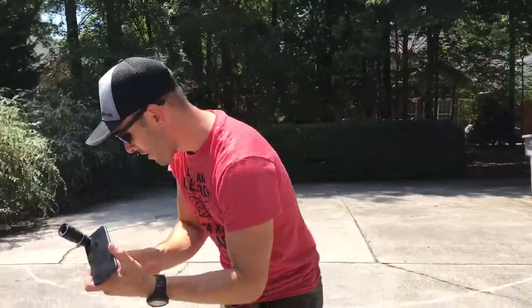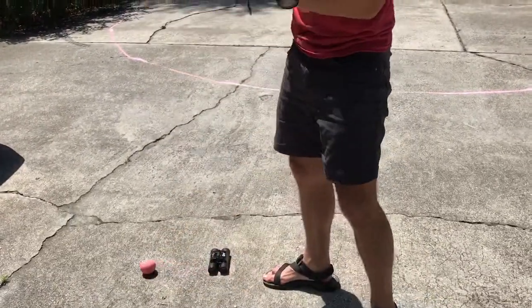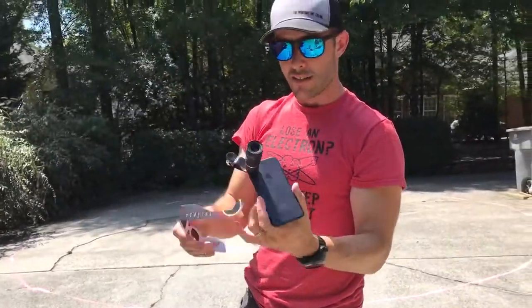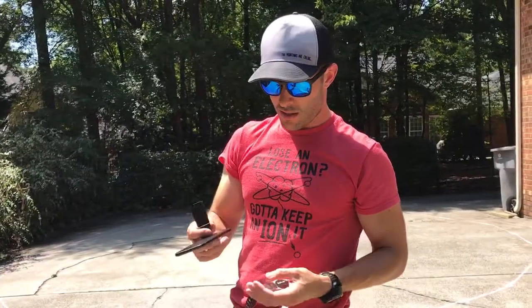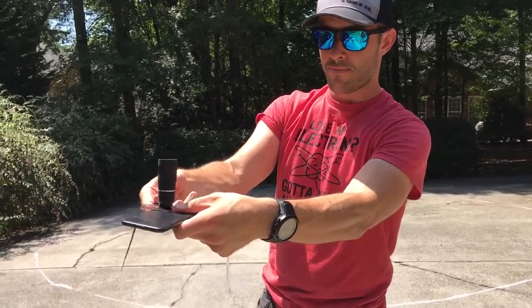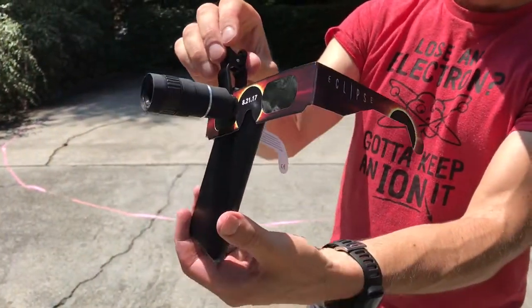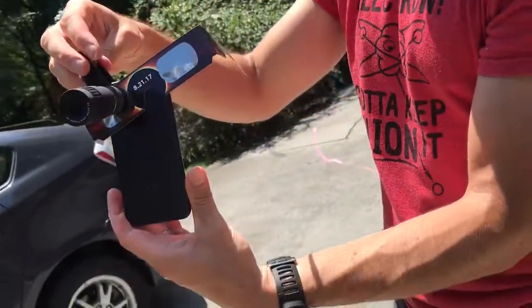So I don't want to do that. I want to take my little eclipse glasses and put them in between the lens and my camera.